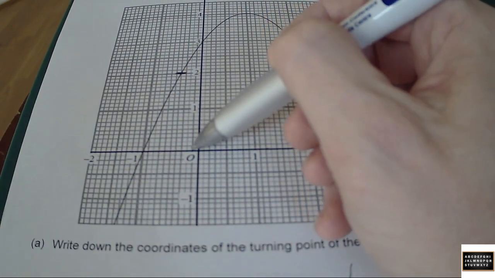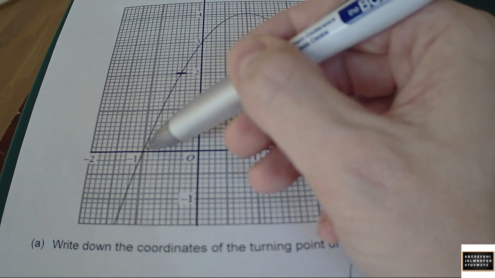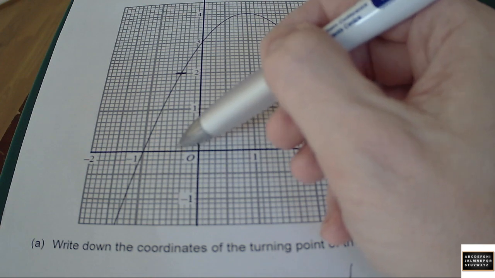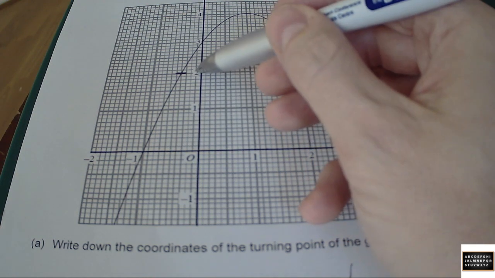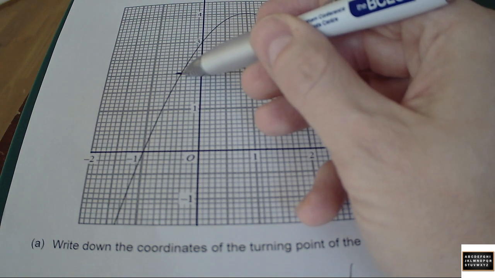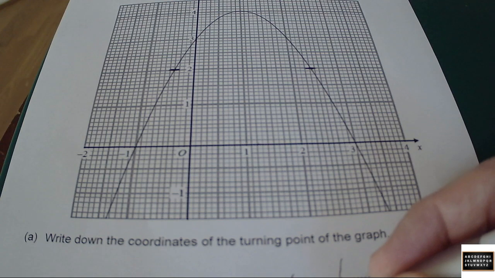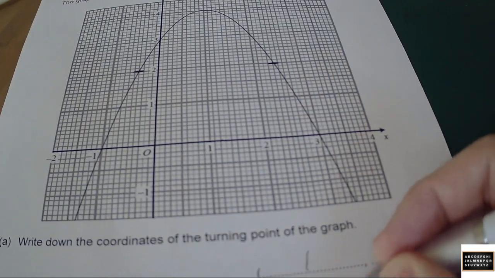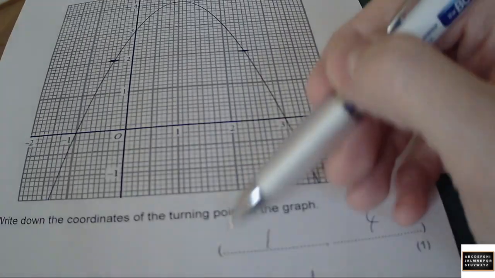So here the value for 2 was, we have to be careful of scales here, because each little square I can see is worth 0.1. So it's 0.1, 0.2, 0.3, 0.4, so minus 0.4. Just writing that down there.